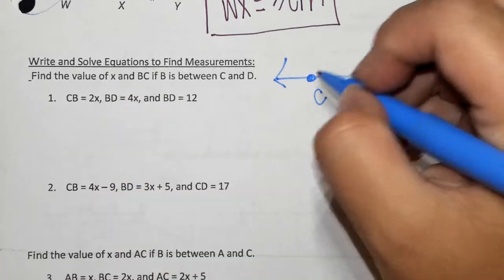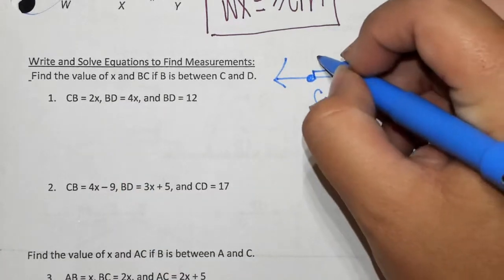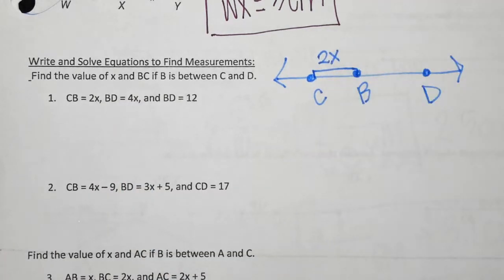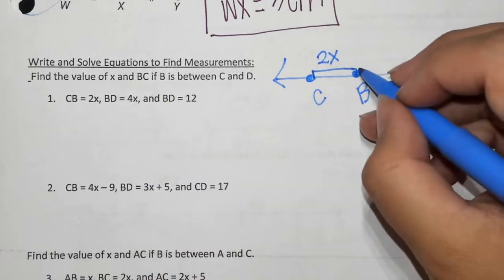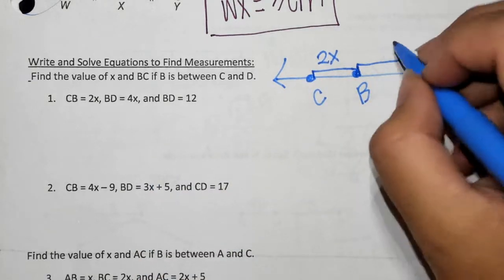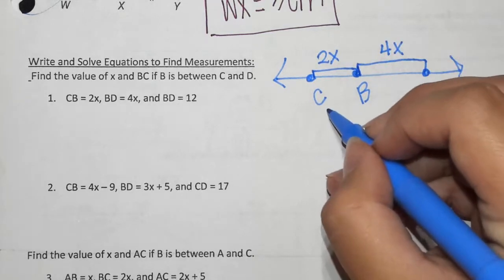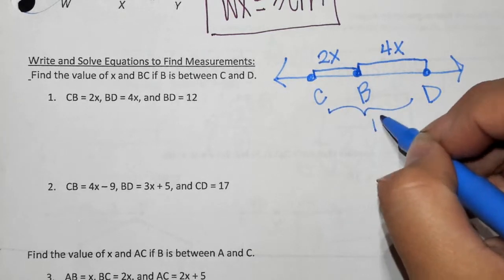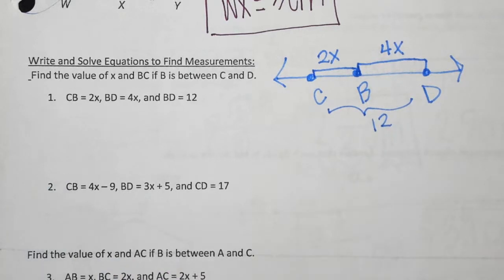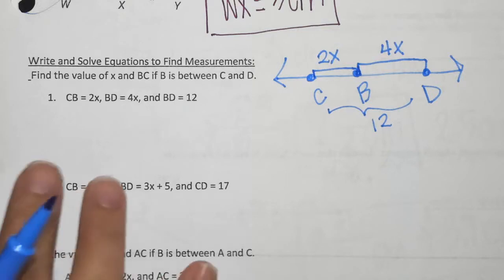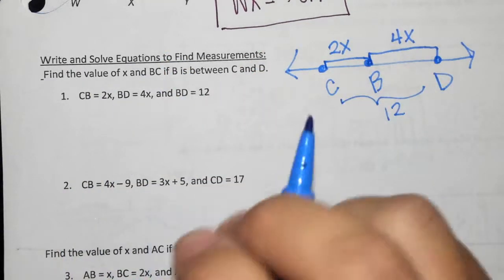CB is 2x. So I know from here to here is 2x. And then I know from B to D is 4x. And I know the whole thing is 12. Okay, so I'm going to write the formula because it helps.